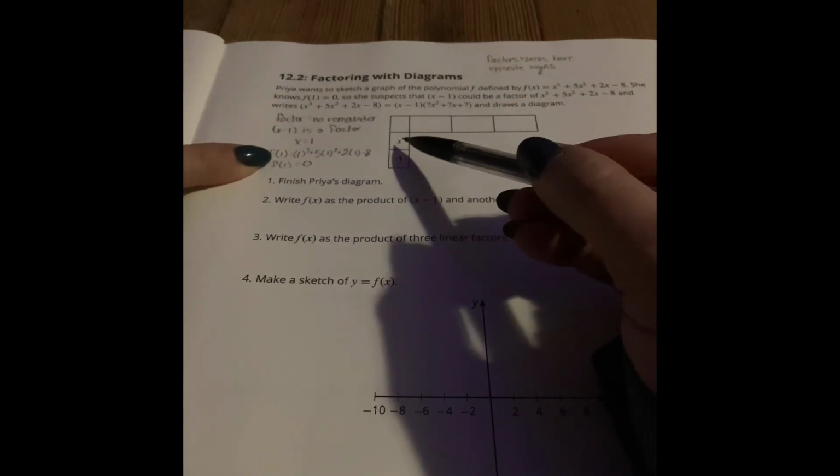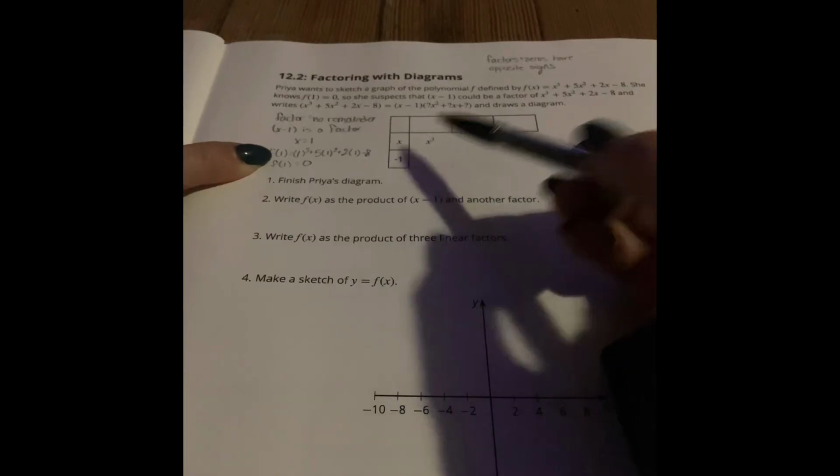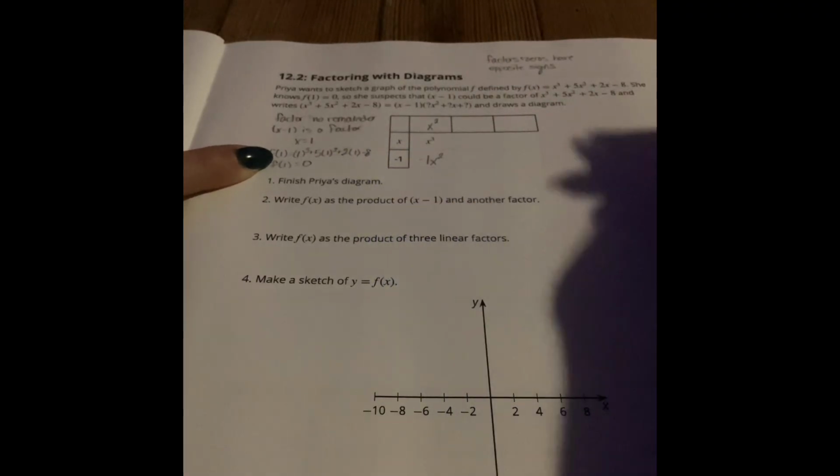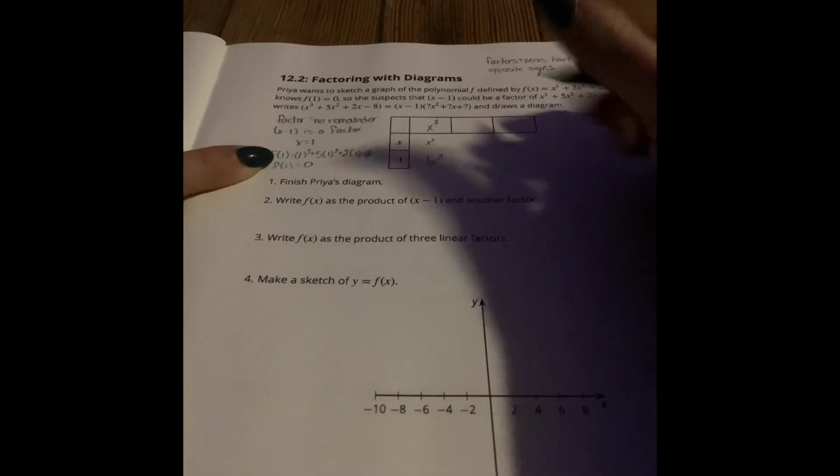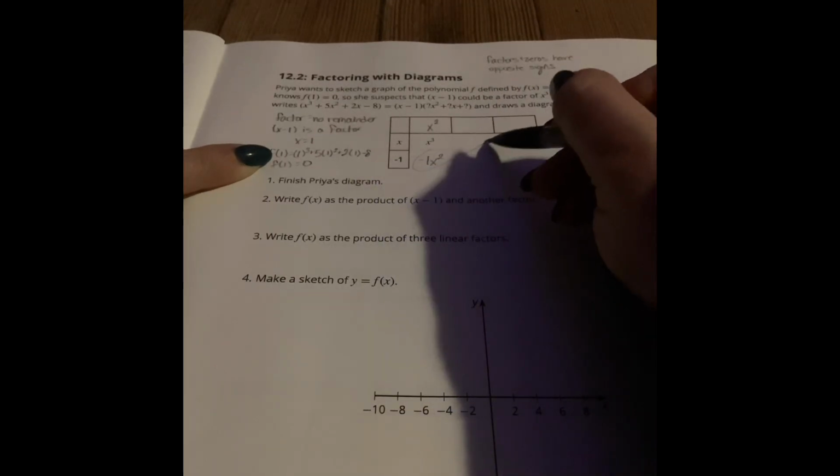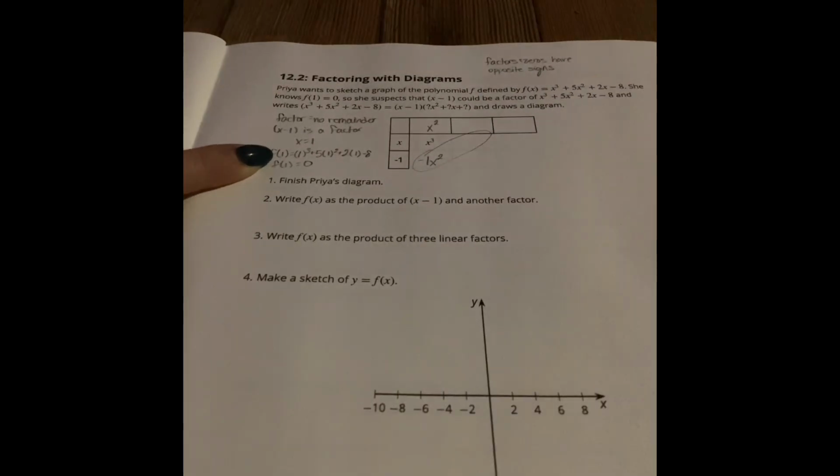Okay, so we can start this process. What times x gives us x cubed? Well, that would be x squared. X squared times -1 is -1x squared. Okay. I'm at -1x squared, but I want to be at 5x squared.